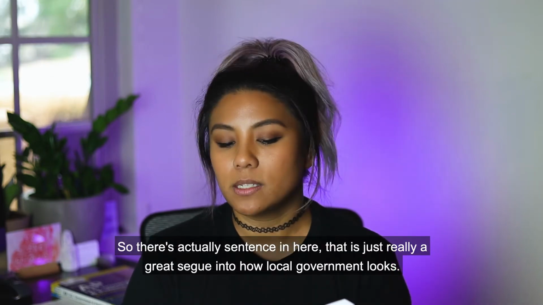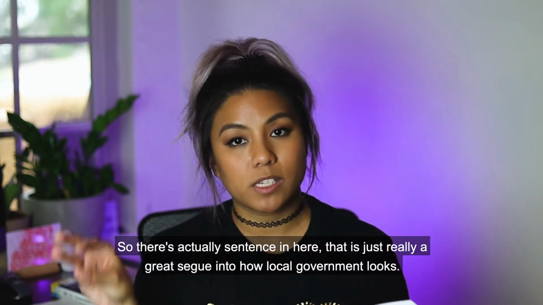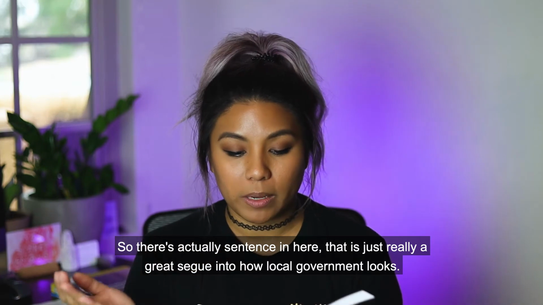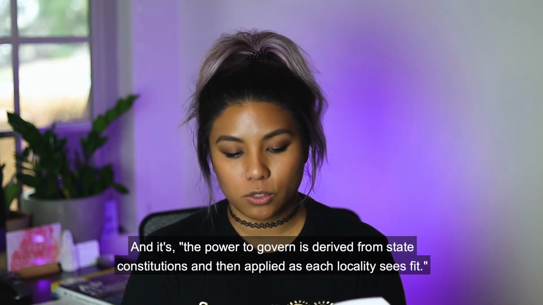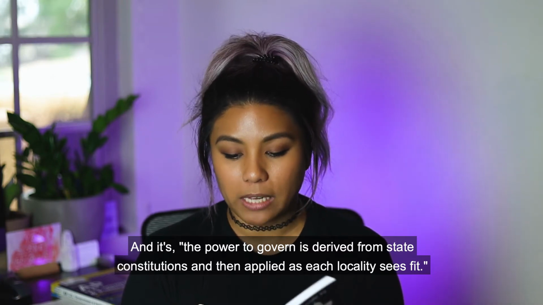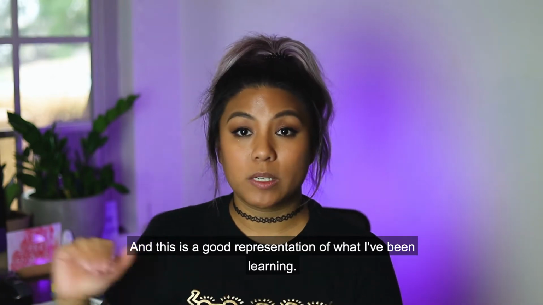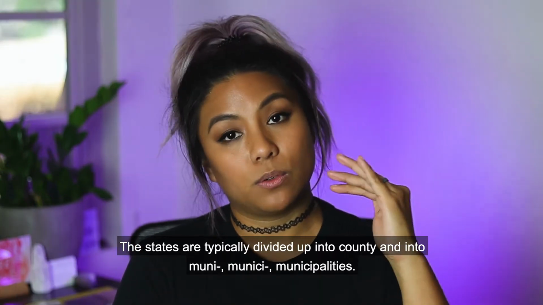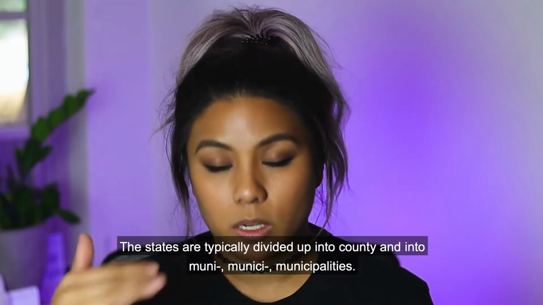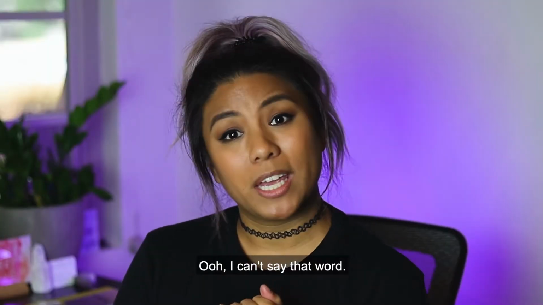So there's actually a sentence in here that is a great segue into how local government looks. It says: the power to govern is derived from state constitutions and then applied as each locality sees fit. And this is a good representation of what I've been learning. The states are typically divided up into counties and municipalities. Ooh, I can't say that word.